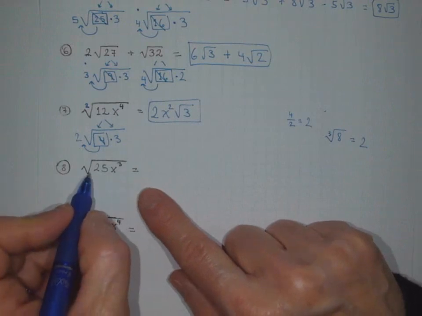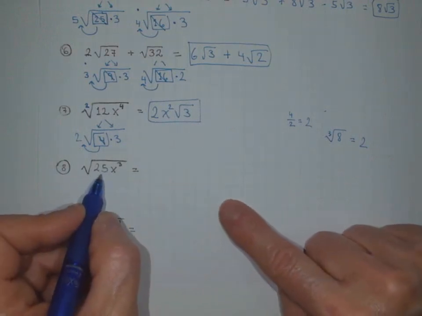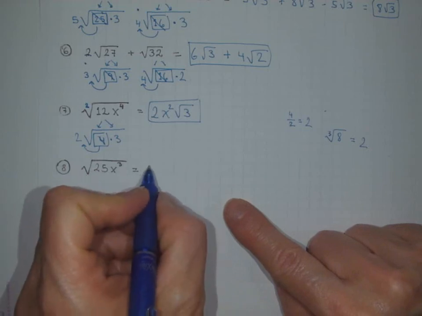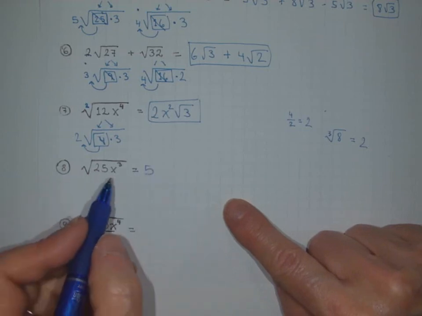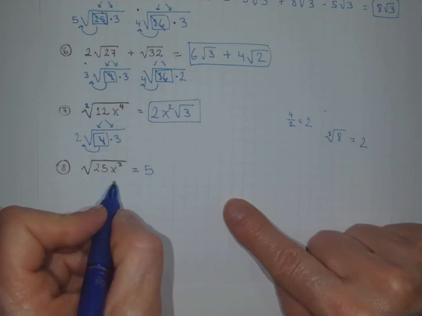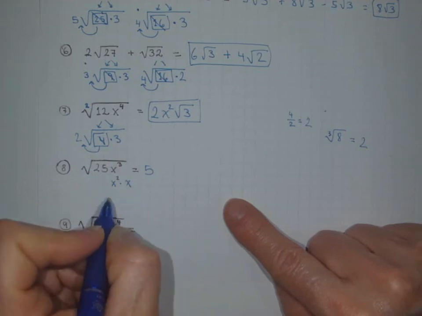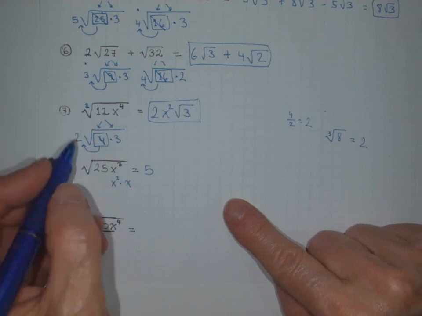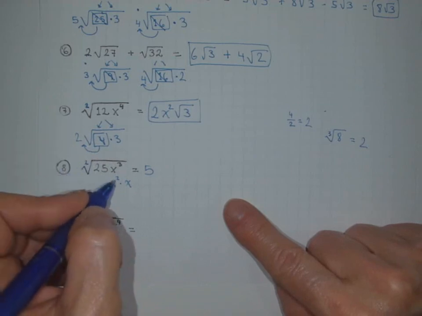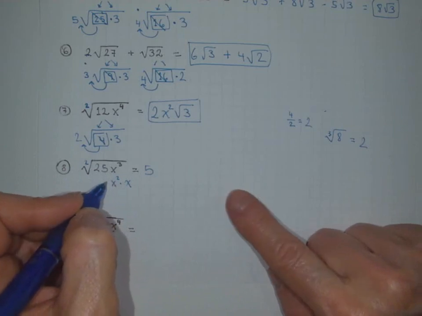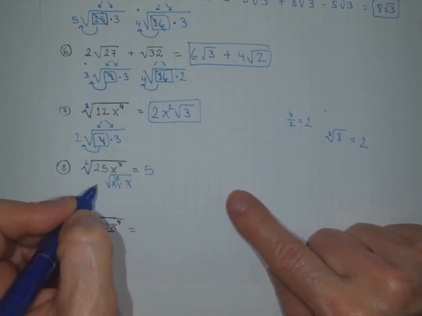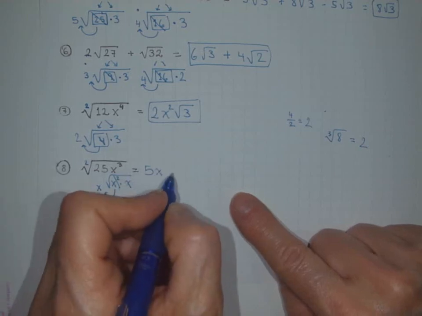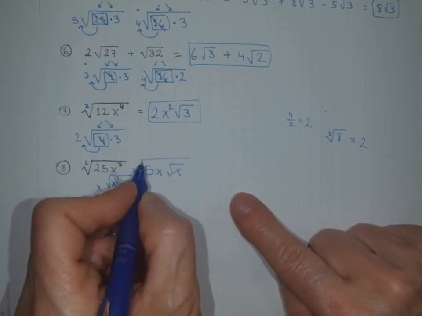Okay? The square root of 25, well, we don't have to break that into two things that multiply because 25 is already a perfect square. That will be 5. Now, the x here will be x squared times x, right? So the x squared comes out of the square root. How many 2s can you put into 2? 1. So the x squared comes out of the square root as an x, and this one stays inside. So we have 1 out, 1 stays in.